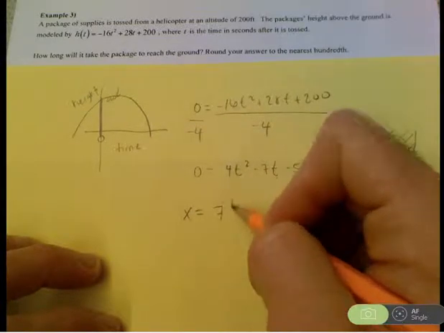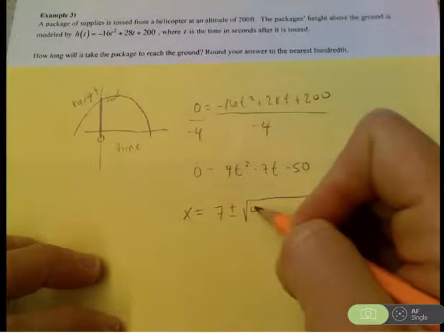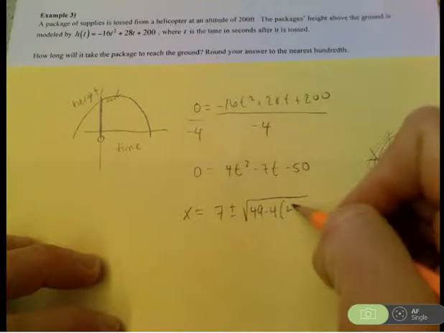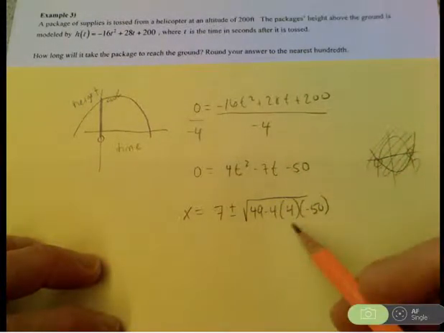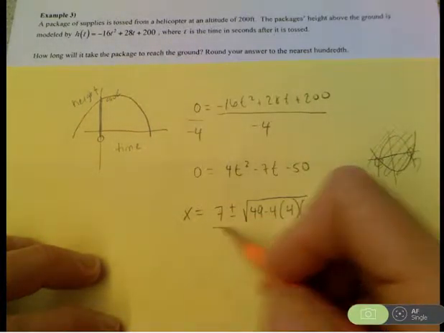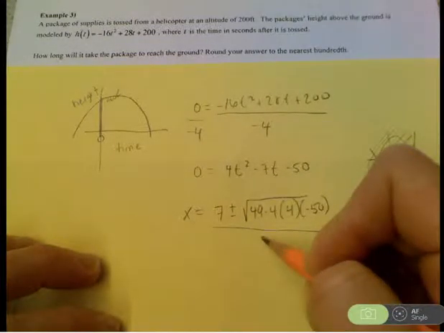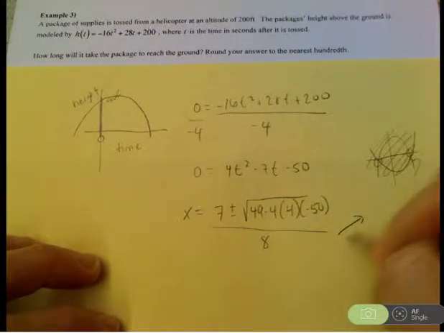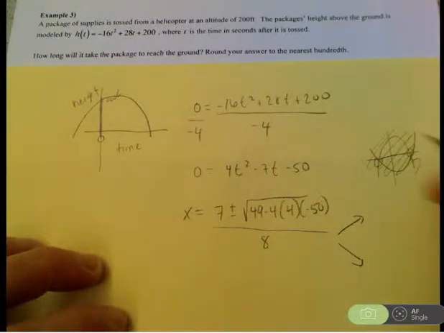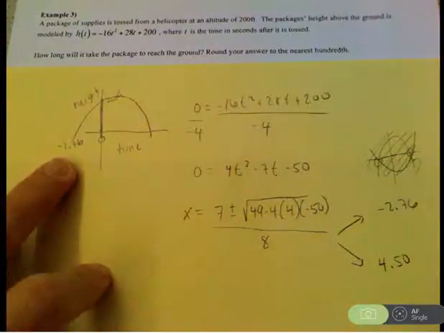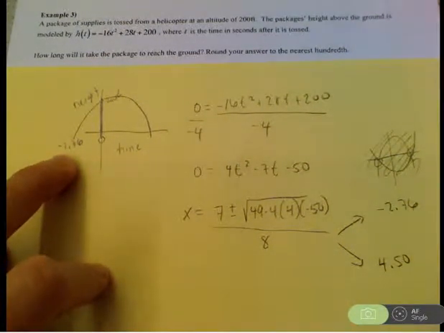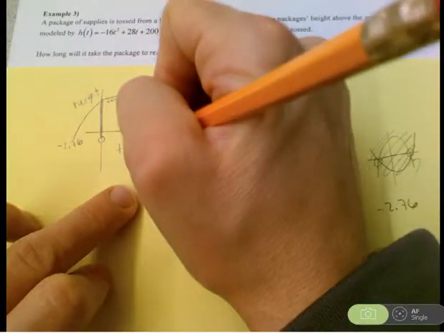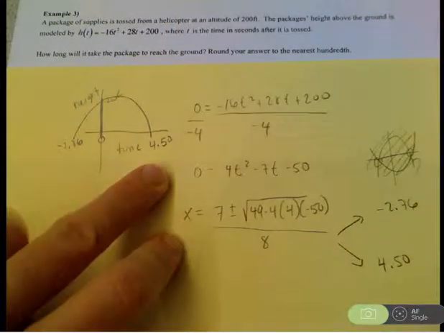So opposite of b, plus minus, square root, b squared minus 4ac. Super important that you double check your positives and negatives because that'll throw the whole thing off, and then over 2 times that. When you plug this into the calculator, we're going to get two values, -2.76 and 4.50. So at -2.76 seconds, the package was on the ground, probably in the helicopter waiting to take off. And then at 4.5 seconds, the package is back on the ground.